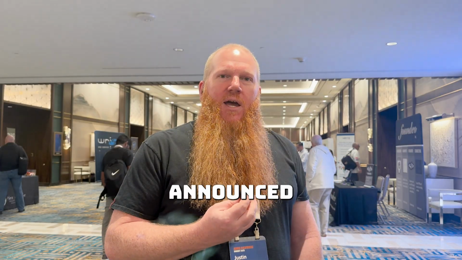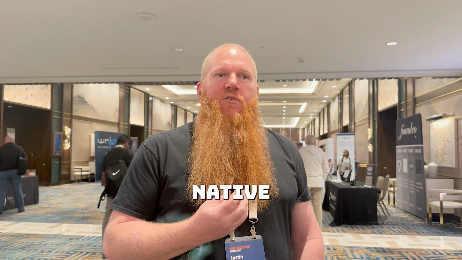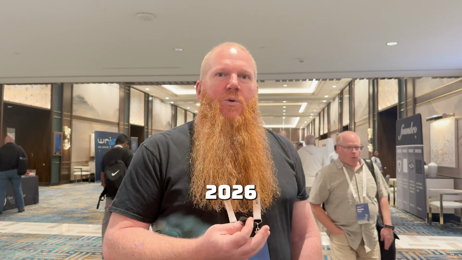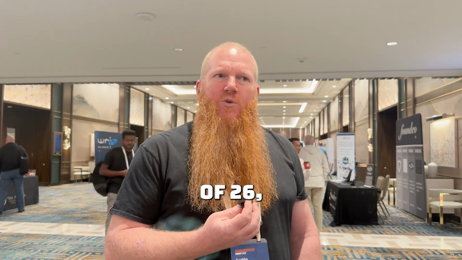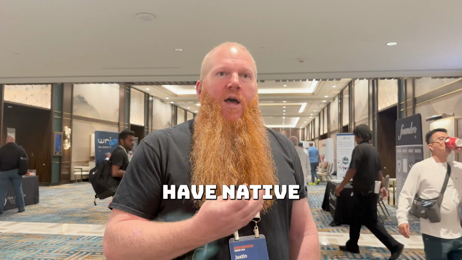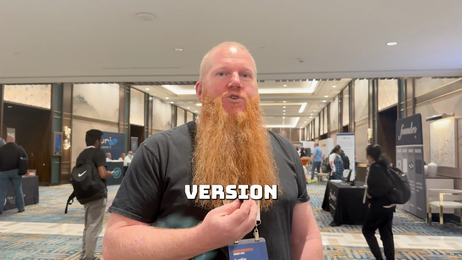But Adobe has announced that they are including native passkey support with ColdFusion 2026. So if you're in their subscription model, and you can upgrade to that when it comes out, I think they're targeting Q2 of 2026, it will have native passkey support built in as part of the language. So it'll get a lot easier with the next version.